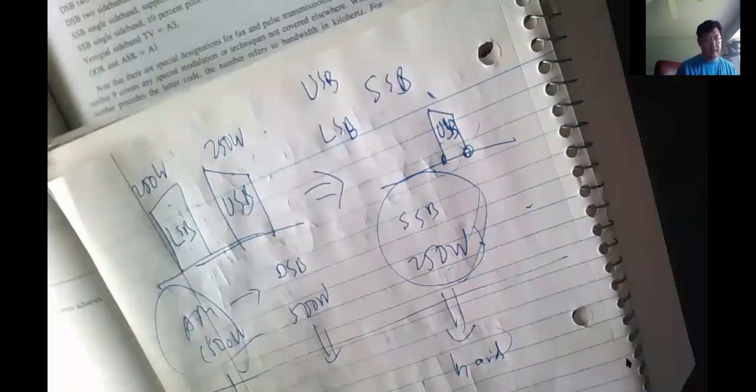AM, although we're wasting a lot of energy, the receiver can very easily receive the modulating signal. For DSB, it's medium. The most difficult is SSB, where the receiver is most complicated. You need an extra component, extra circuit to demodulate this either upper or lower sideband SSB signal. When we talk about the receivers, we will talk about this part.